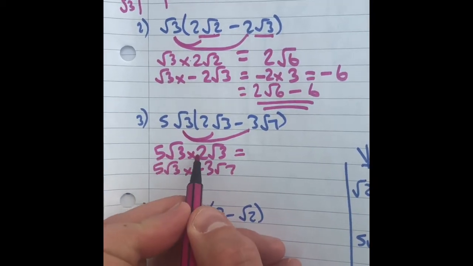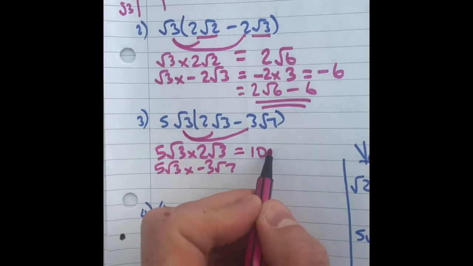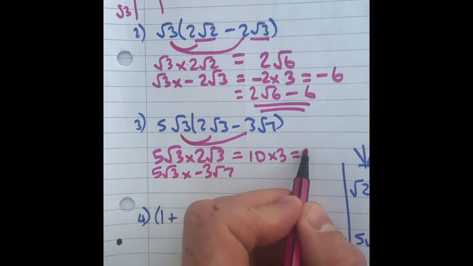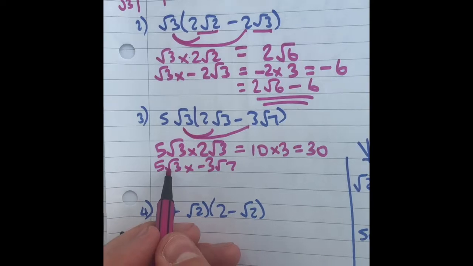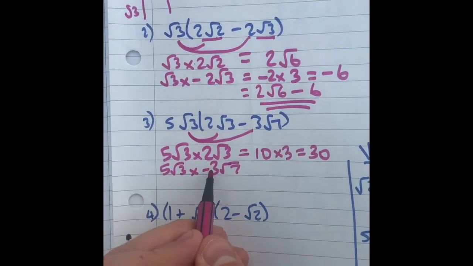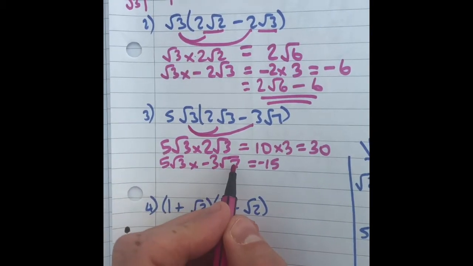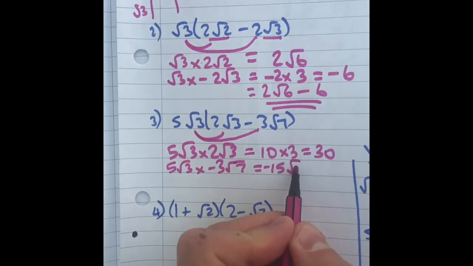So 5 root 3 times 2 root 3. 5 times 2 is 10. Root 3 times root 3, that's just 3. So that's 30. Then 5 root 3 times minus 3 root 7. Do the numbers first. 5 times minus 3, minus 15. And root 3 times root 7, which is root 21.